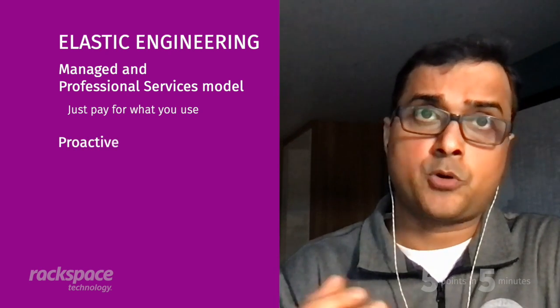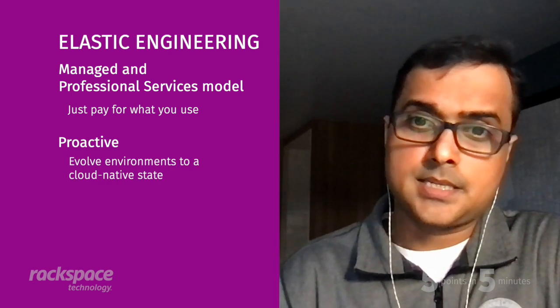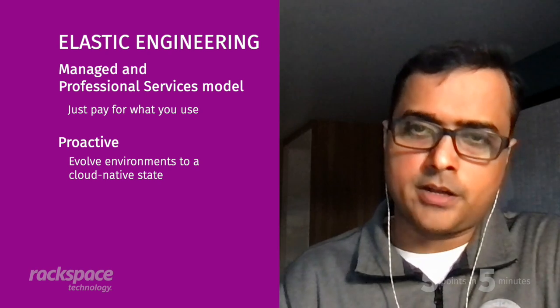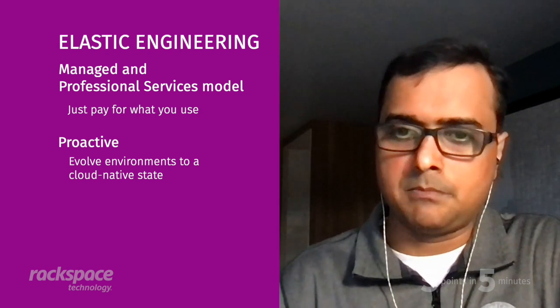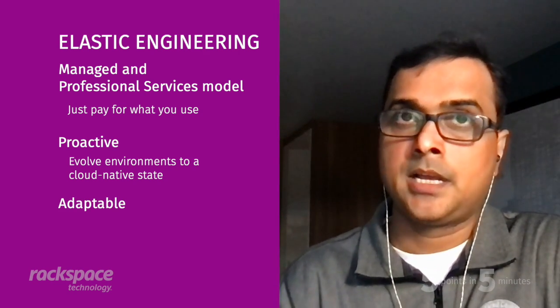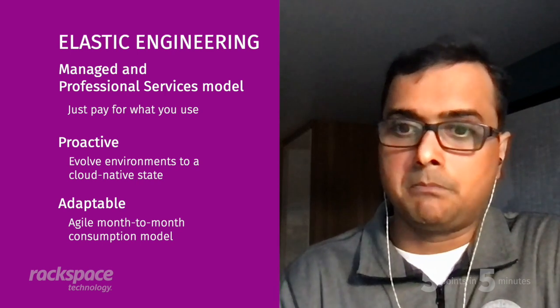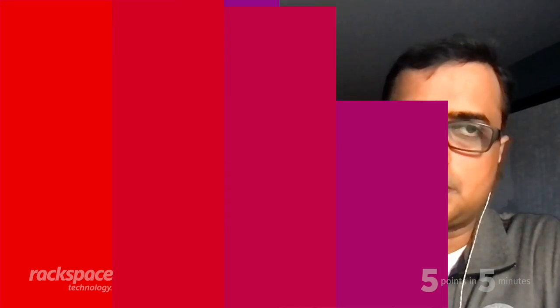Rackspace Elastic Engineering is a proactive service that helps customers take advantage of Google Cloud better and is designed to adapt and evolve their environments to be more cloud native and modern over time. Cloud is fast changing, and Rackspace Elastic Engineering drives adaptability by not being fixed fee or fixed scope. It offers an agile month-to-month consumption model for services.